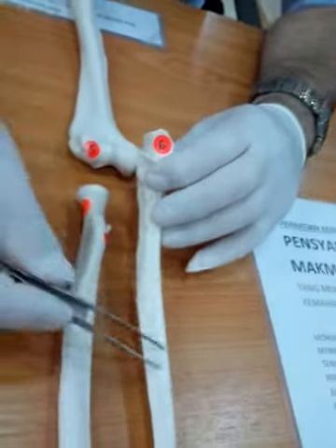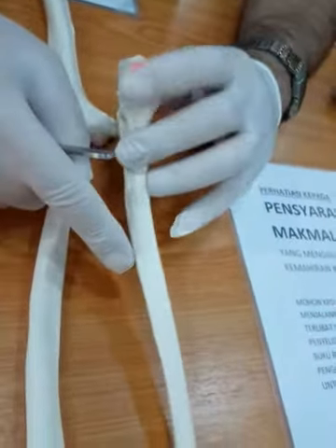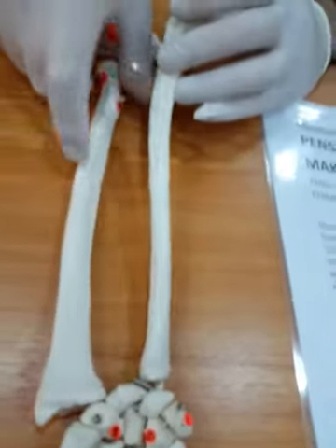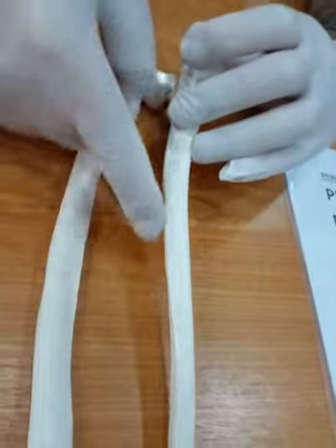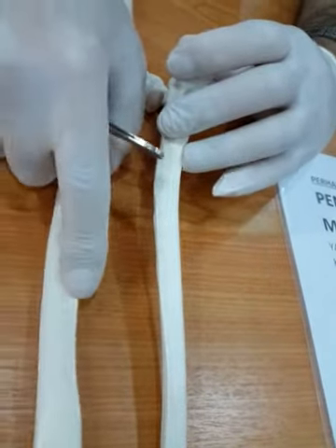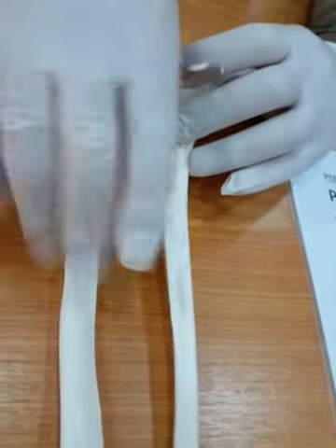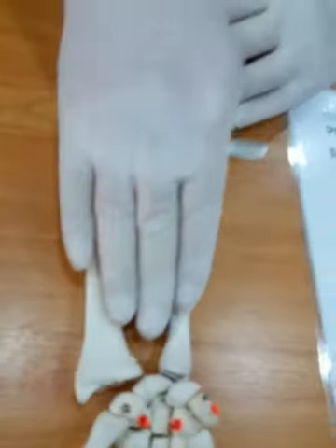In the shaft, the medial border is sharp, and likewise for the medial border of the radius. The lateral border of the ulna, like the medial border of the radius, are both sharp for the attachment of the interosseous membrane.